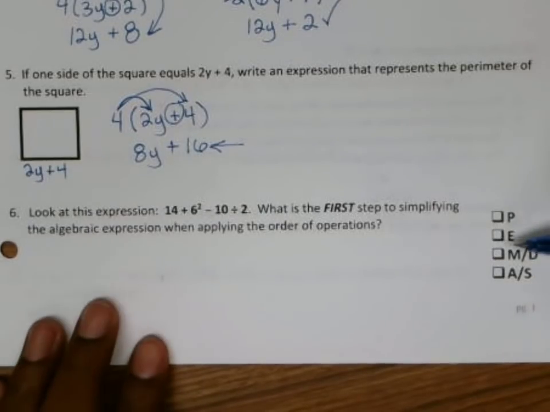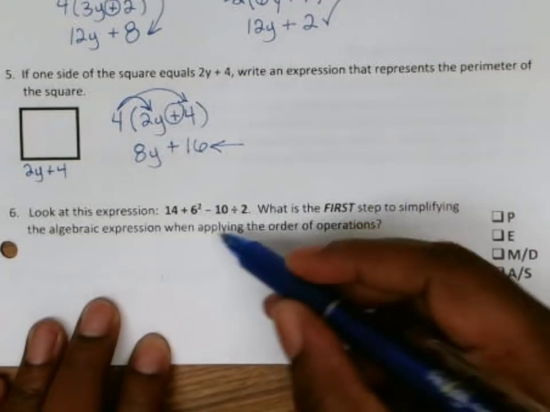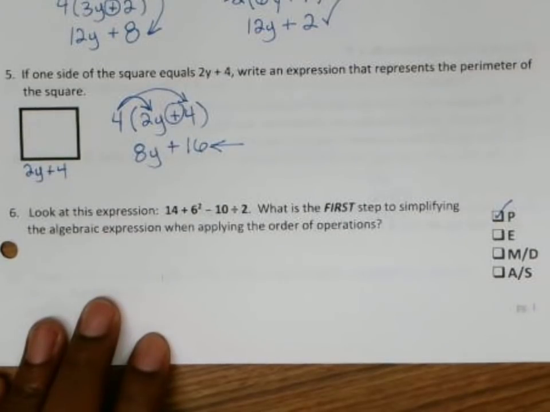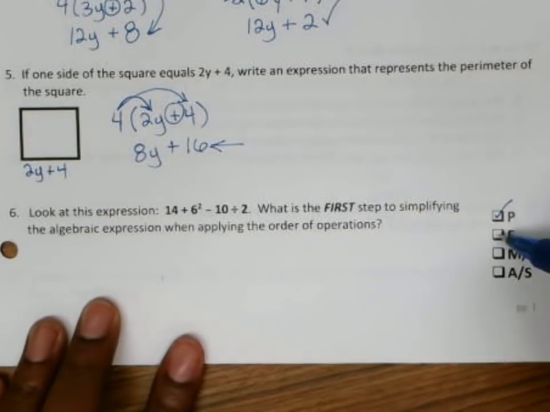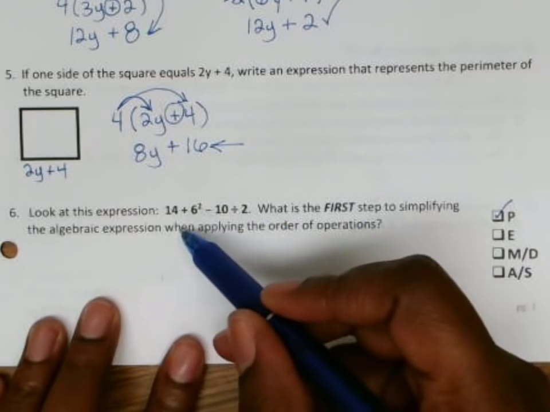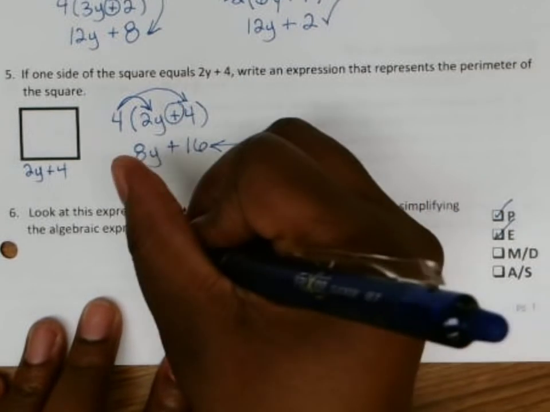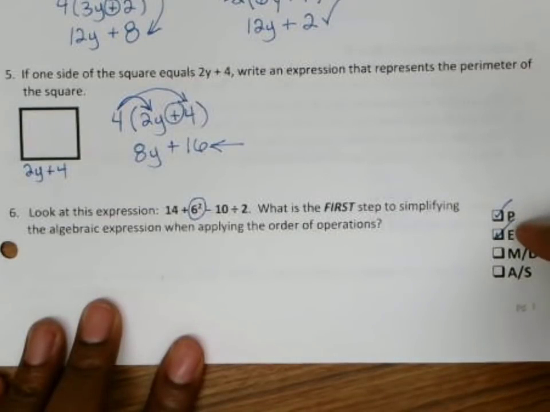So we have PEMDAS over here on the side, and that's kind of like a cheat sheet for you. So we know our first step is parentheses, and we don't have any there. So that's not a step that applies, so we can cross it off. So really, what do we have here? Our next step is exponents, and boom, we have one there. So exponents will be our first step.